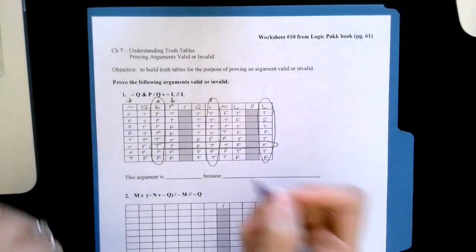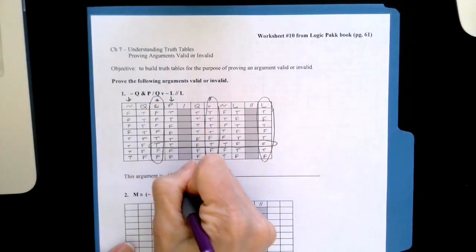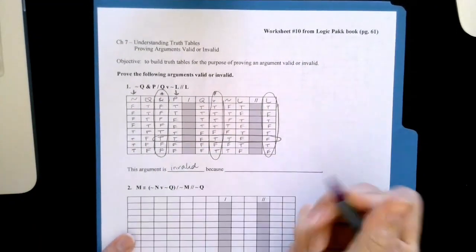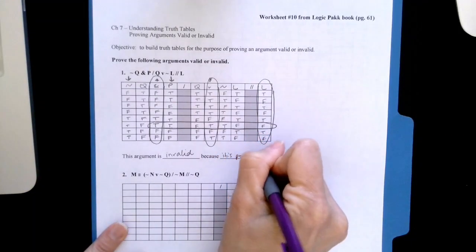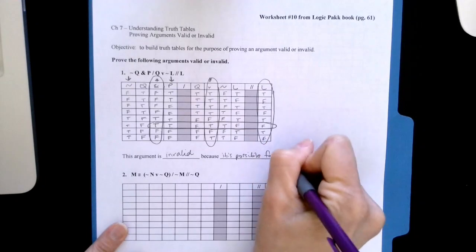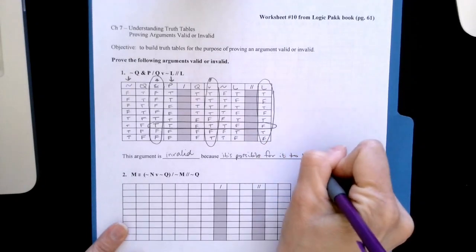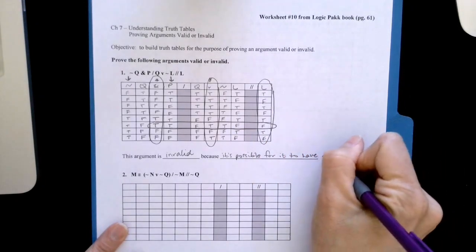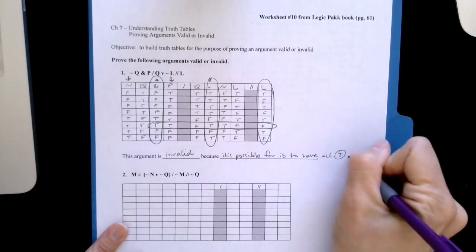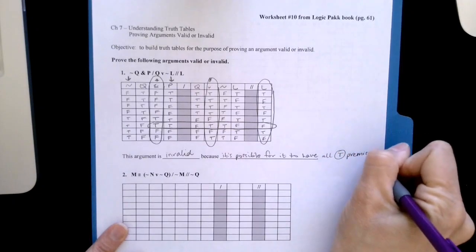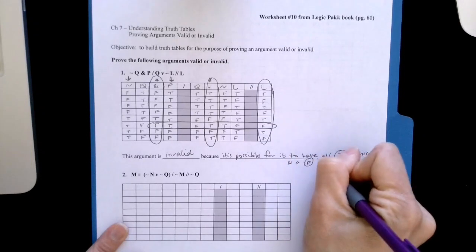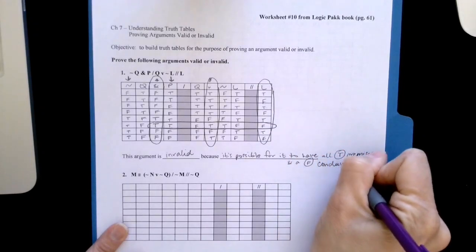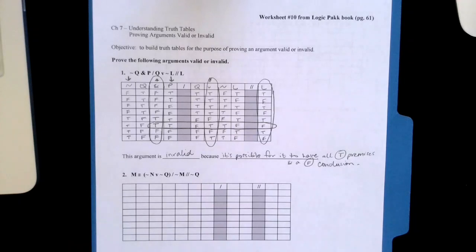But this argument is invalid because it's possible for it to have all true premises and a false conclusion. Sorry about the terrible handwriting.